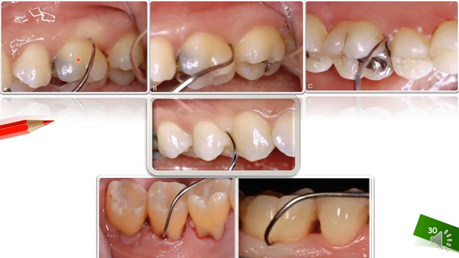Buccal furcation can be probed buccally, while the mesial furcation is located more palatally, so we probe it from the palatal aspect. Distal furcation is easily probed distally.